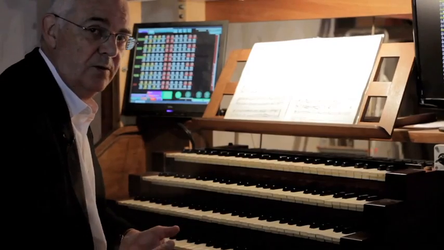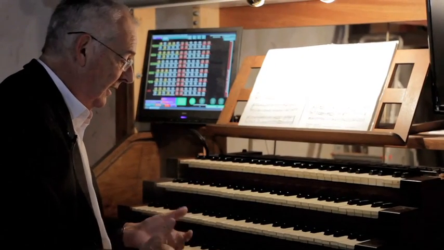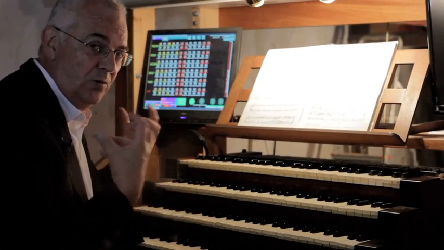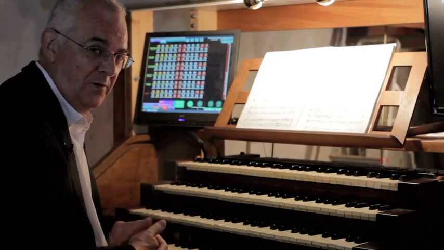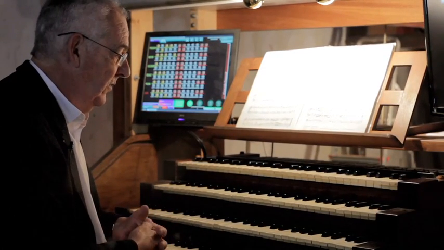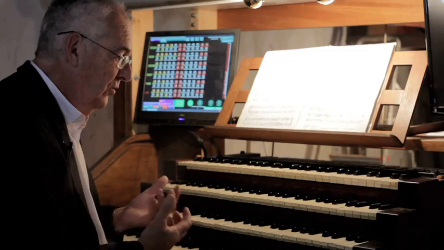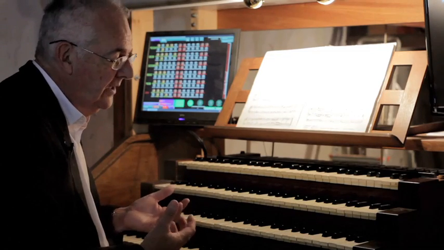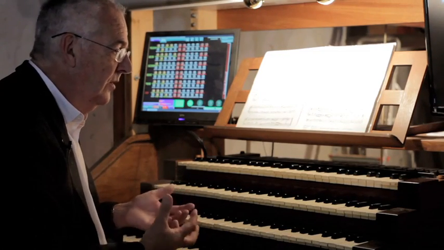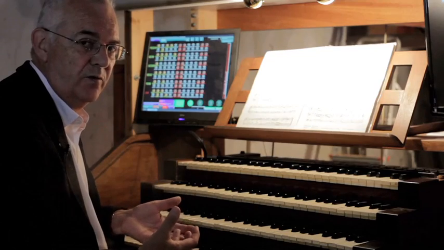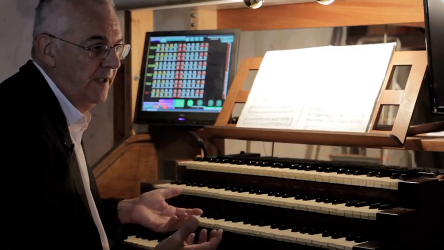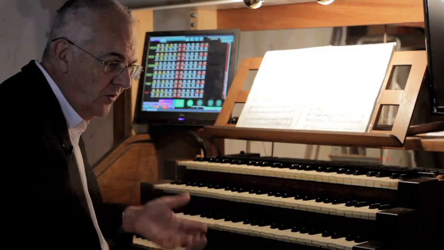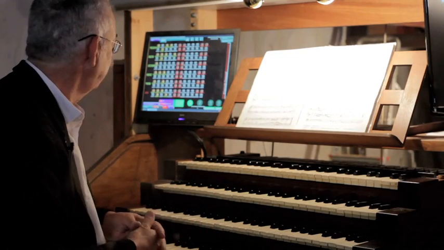It's very interesting to have this functionality because it's not necessary to transpose with a heavy mechanism, but just a little part of the program. It's very easy to develop and customize the software for each functionality and for each organist or organ builder.